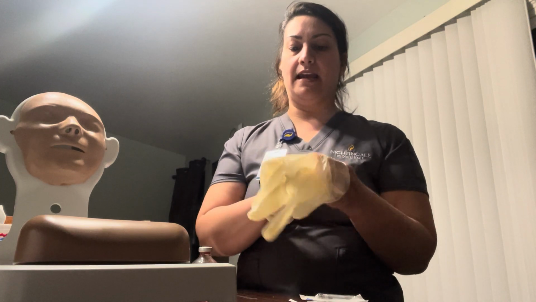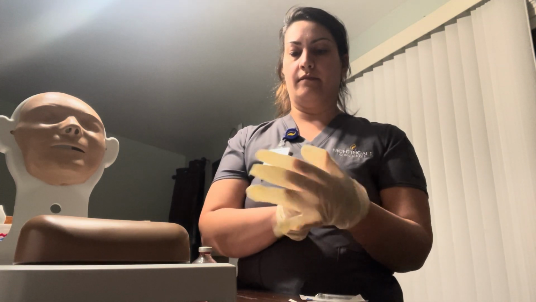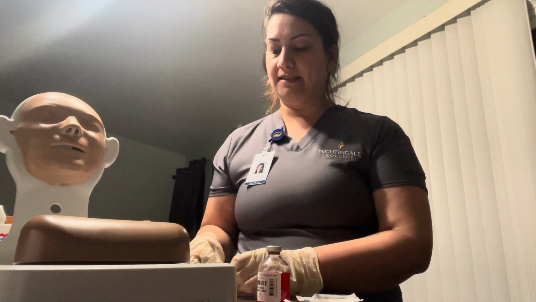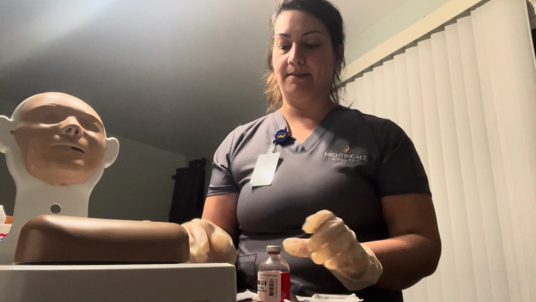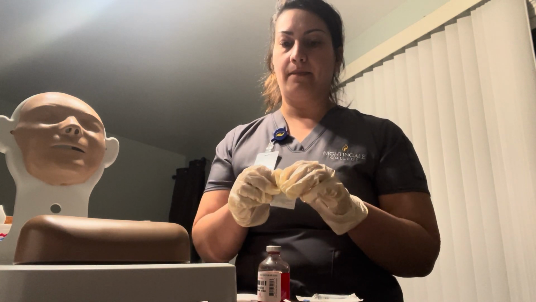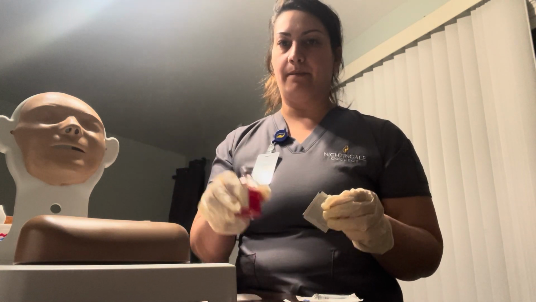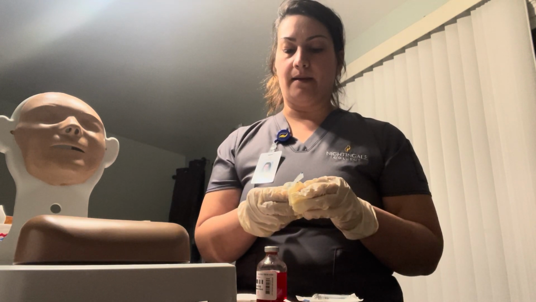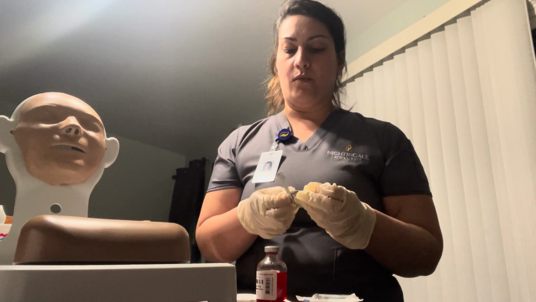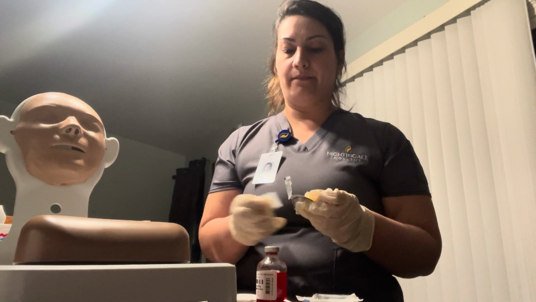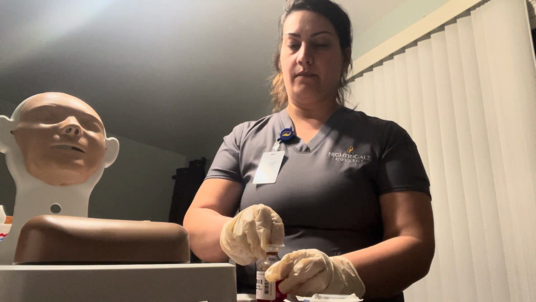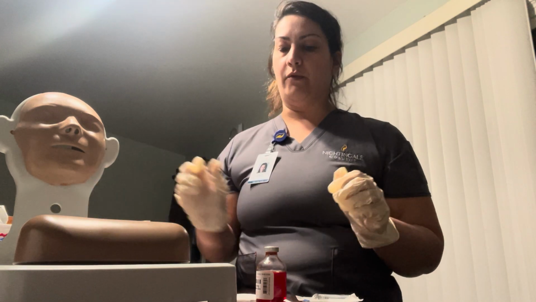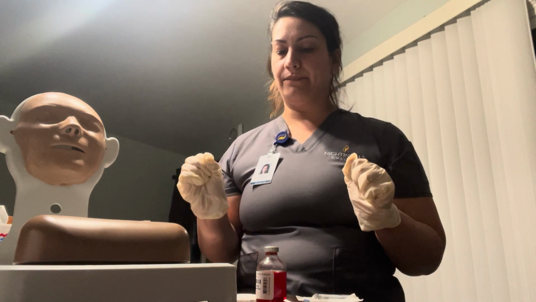And I will get my medication ready. So our patient is going to receive morphine sulfate 1.5 milligrams. So I'm going to start, and we're going to confirm in the system, in the EHR, and I'm going to start by wiping with my alcohol wipe. Make sure that this is nice and clean. I will dispose. I will let that air dry. I will not touch it.